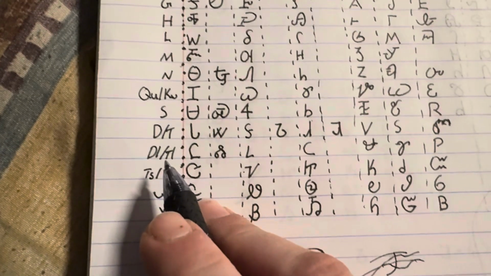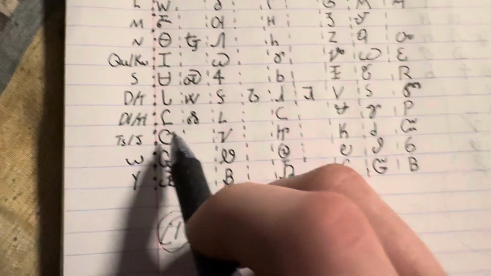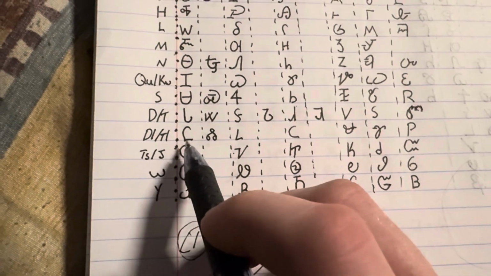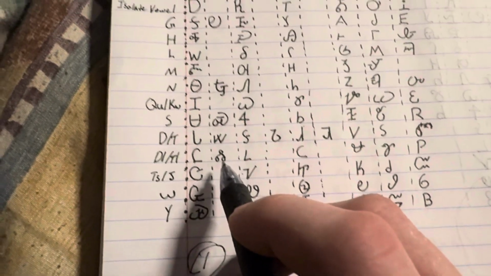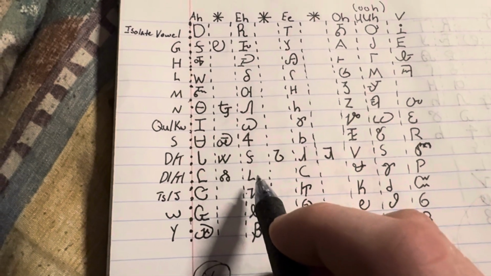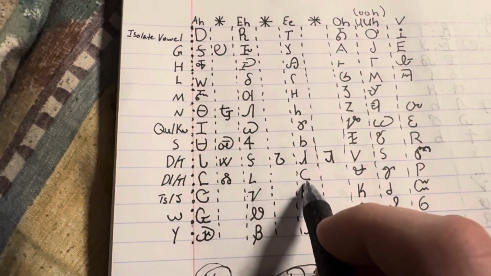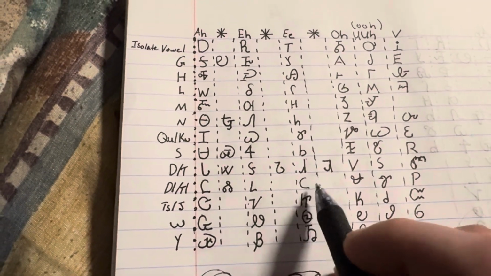But this can also be dla. All of these can either be TL or DL. So this is tla or dla. That is actually how you say no in Cherokee. This is tle or dle. This is, my bad, tli. That's tli or dli.